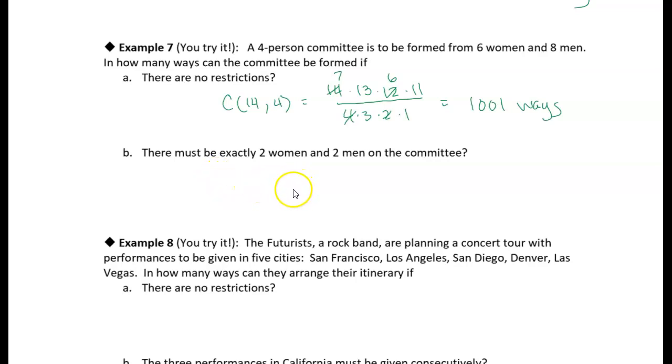All right, in the second part here, now we have some restrictions on how we're choosing this 4-person committee. So in this case, now we have to choose 2 women and 2 men. Okay, so there's really 2 tasks involved. So we're just going to use the multiplication principle, and we're going to figure out how many ways there are to choose the women and how many ways there are to choose the men in this committee.